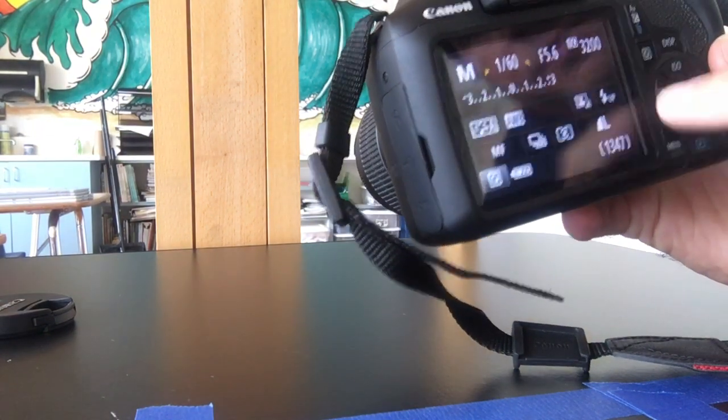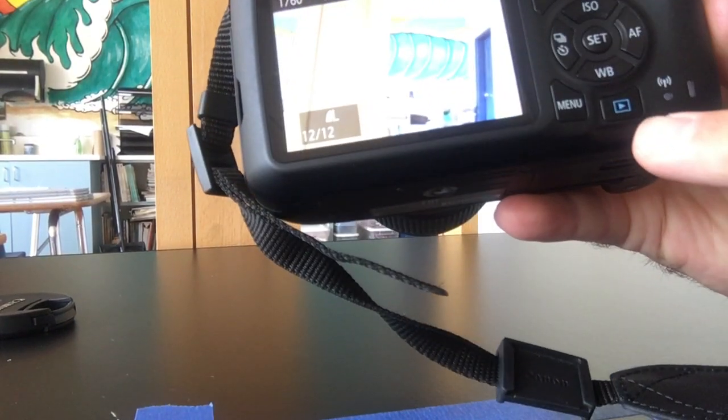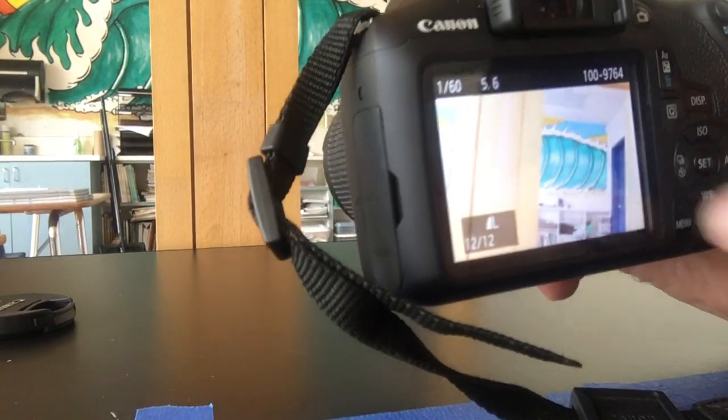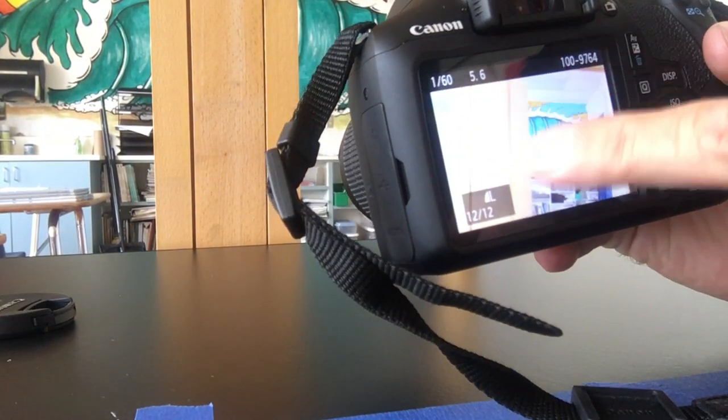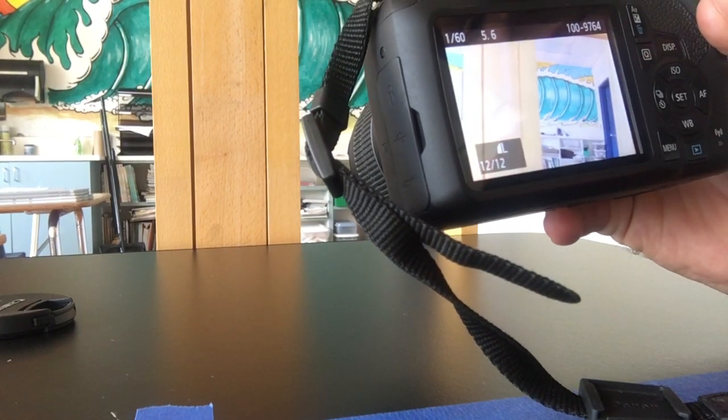Okay, that looks like it's fairly properly exposed. Here's the button to look at the pictures right here, this little blue arrow guy. So that looks like it's exposed pretty well. It's a little bit hard for you to see, but it looks okay to me. Now, it looks a little bit overexposed actually. It's a little bit lighter than it should be.